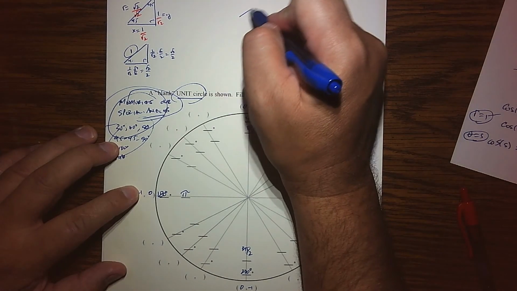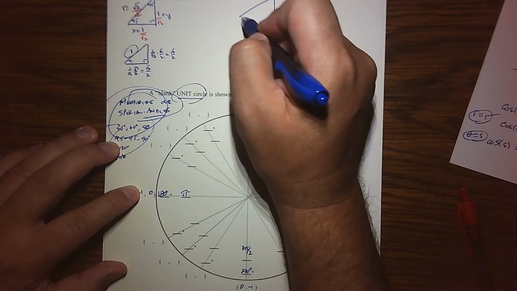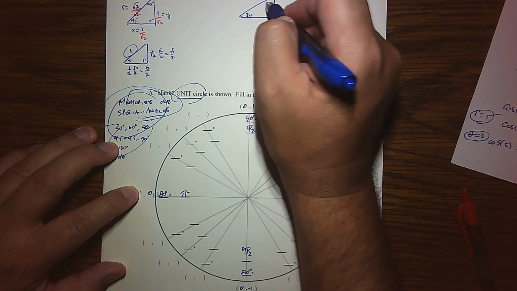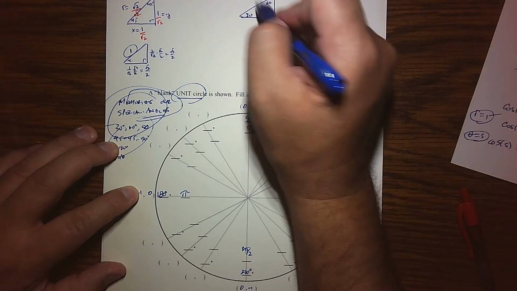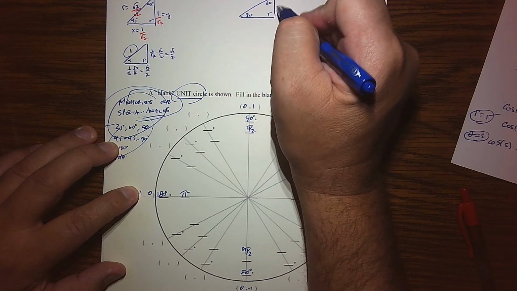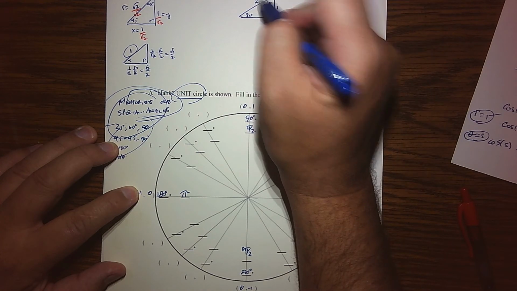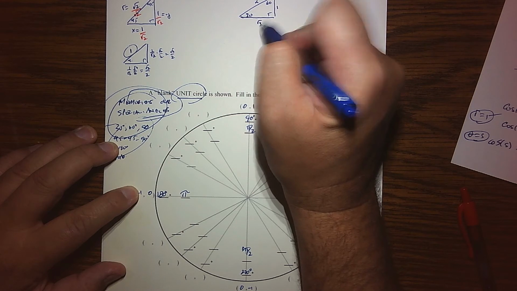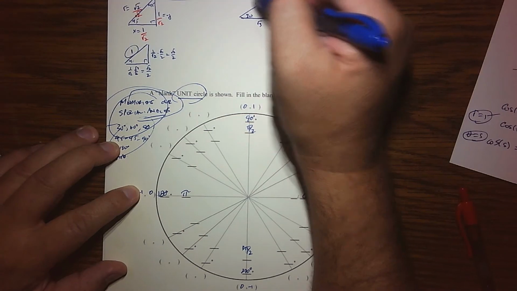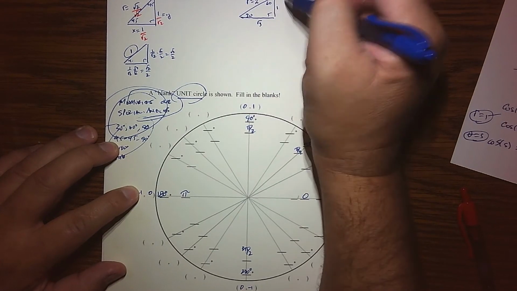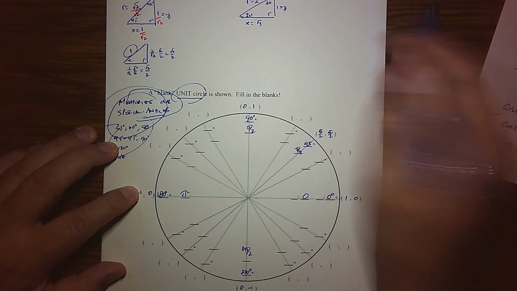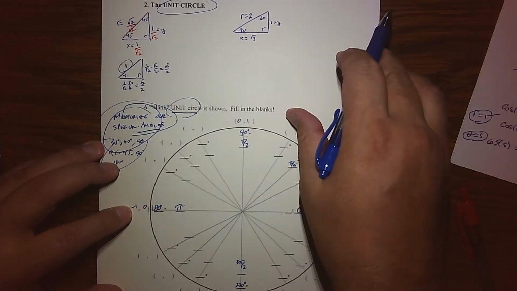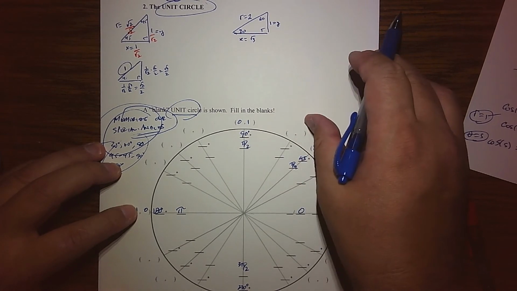So let's go take a look at that type of triangle. So we have 30, we have 60, and we had 90. So for this, this side over here was 1, this side was 2, and this side was the square root of 3. And again, this is essentially what our radius is. This is our y value, and that would be our x value, if we use our old definition.